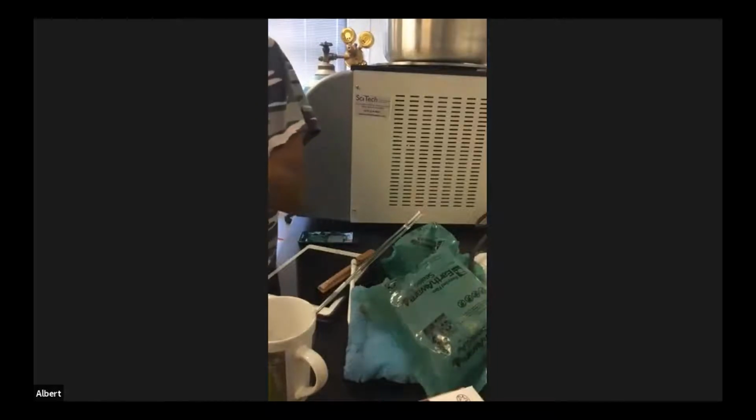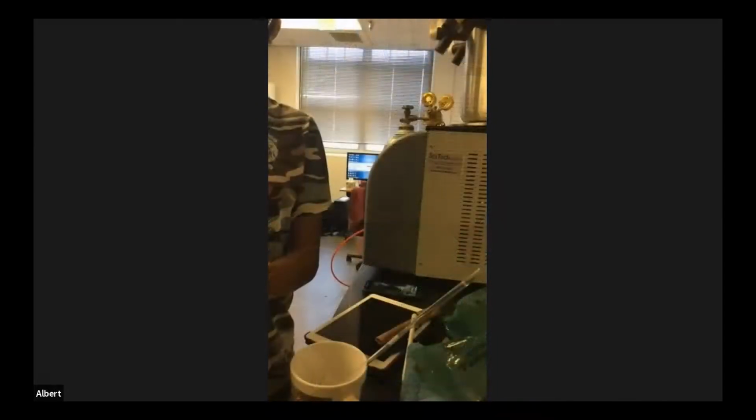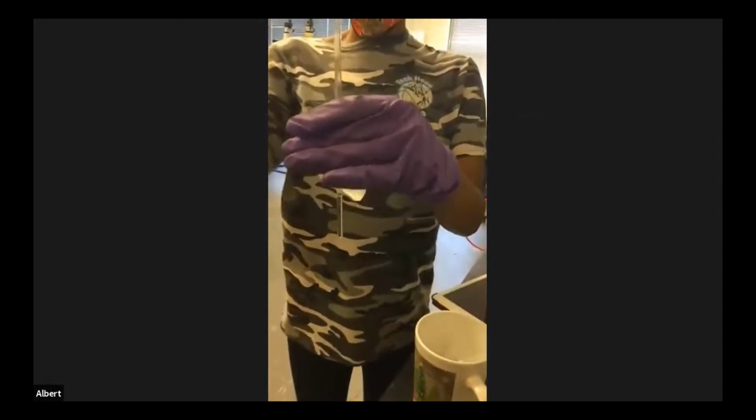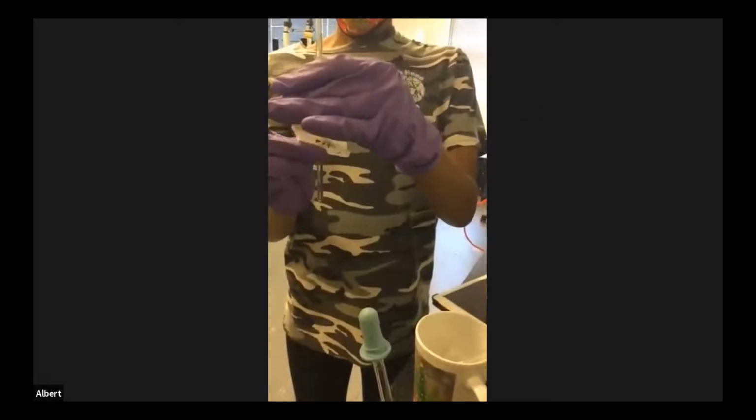All right, just dump it on in there. Is that good? Yeah, that's fine. So y'all see her sample in her hand. Again, you want about 2 centimeters of solvent. So hopefully y'all can see that. So that's fine. And I think this is the crude.